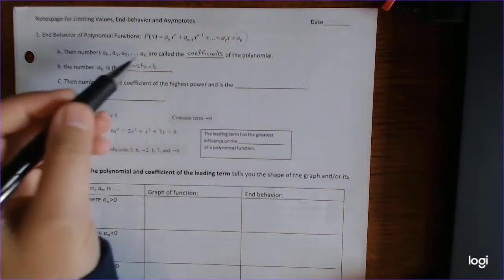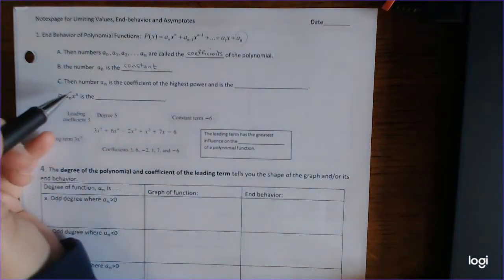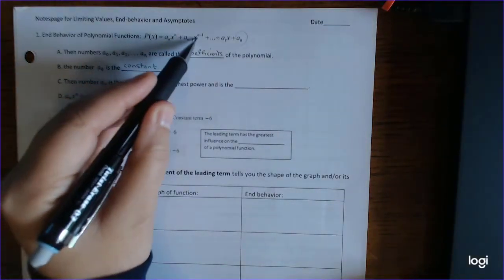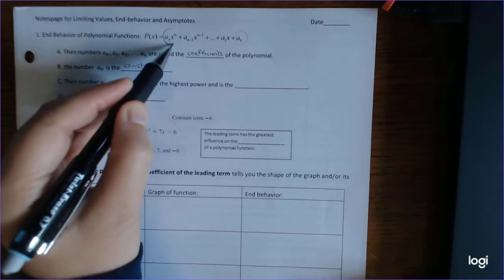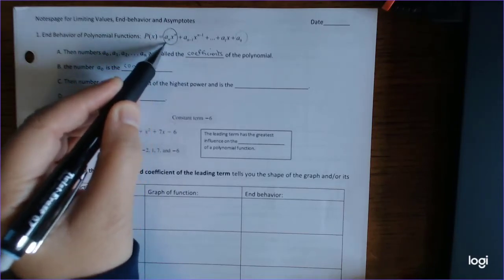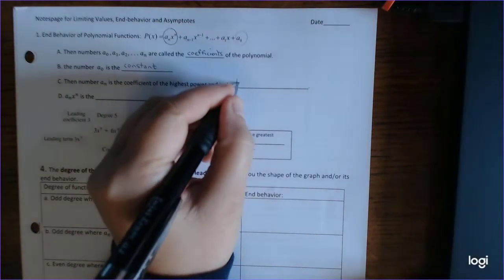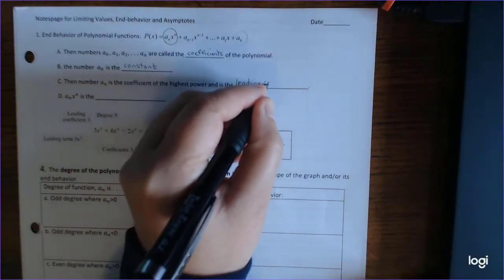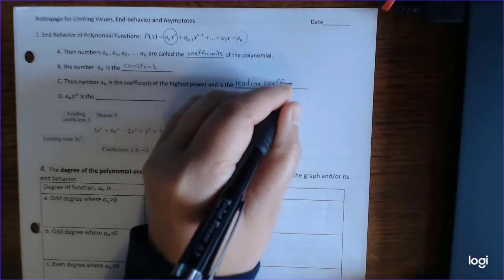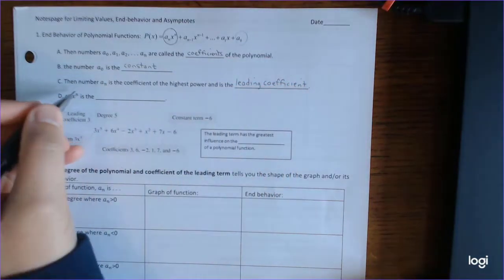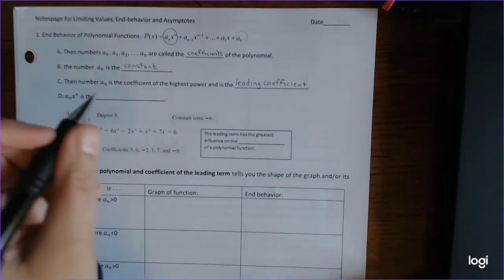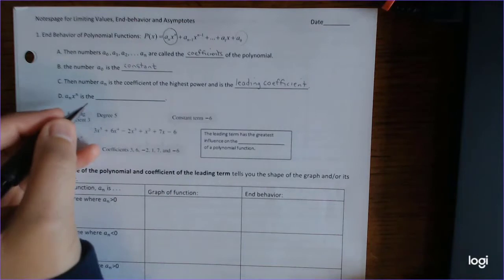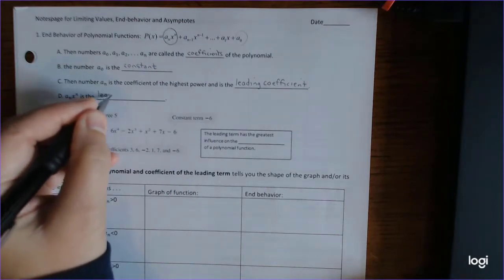And then this number here, a sub n, it's the coefficient of the highest power. See how that n is higher than n minus 1? So this is a really important term, and this a sub n is known as the leading coefficient. It's the number in front of the variable that has the highest power, the leading coefficient. And like I said, a sub n x to the n is the variable term that has the highest power, so that's called the leading term.